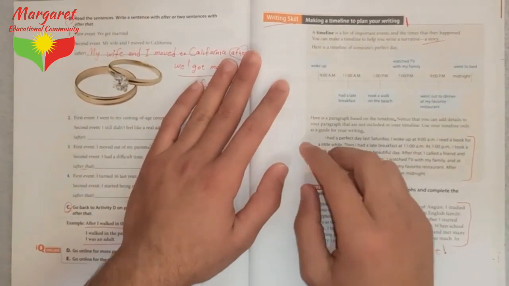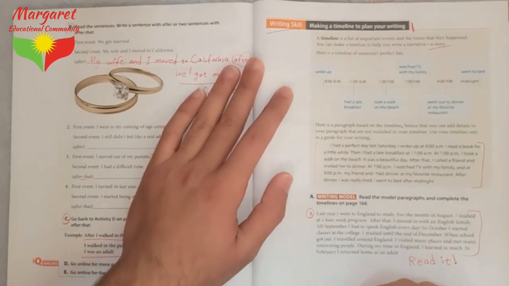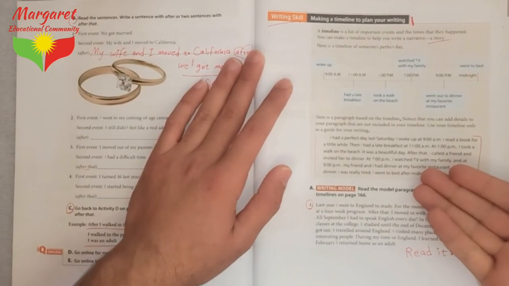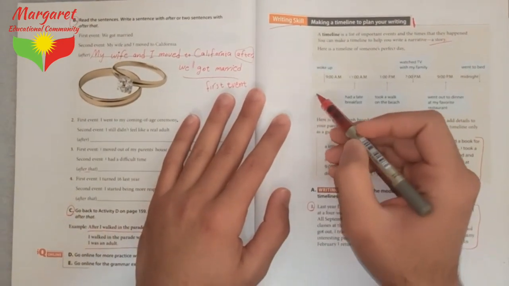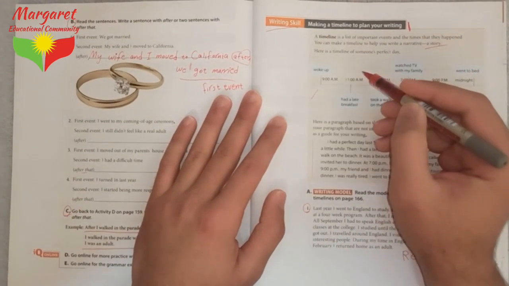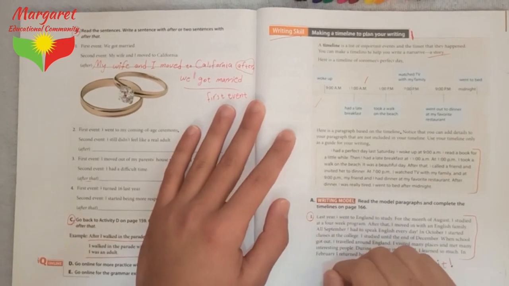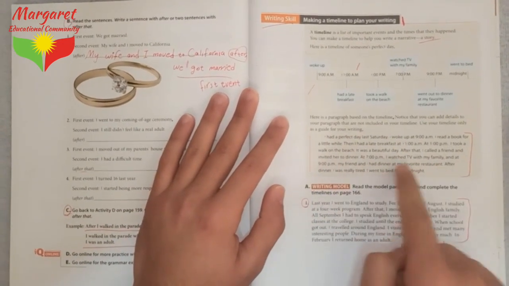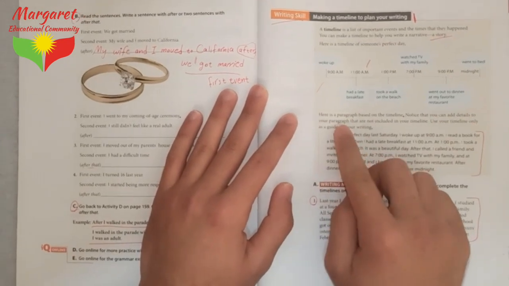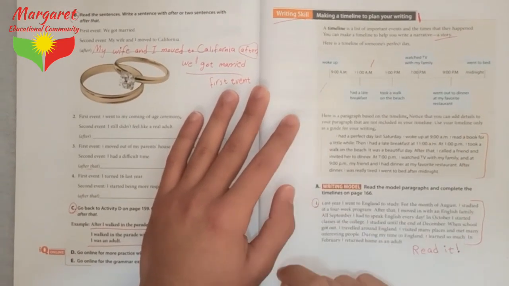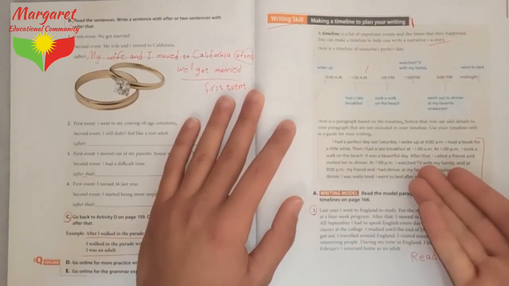Here's a paragraph based on the timeline. We use the timeline to write a paragraph, but we add a little bit of information to this one, a little bit of information to this one. You will understand it better once you read this paragraph about this timeline. Notice that you can add details to your paragraph that are not included in your timeline. Use your timeline only as a guide for your writing. You can add details.